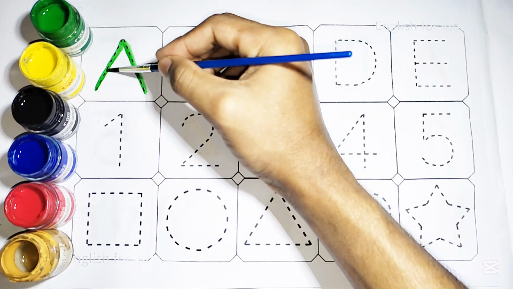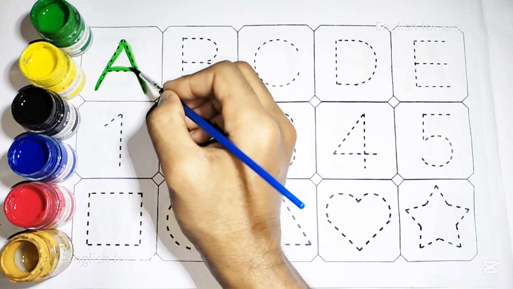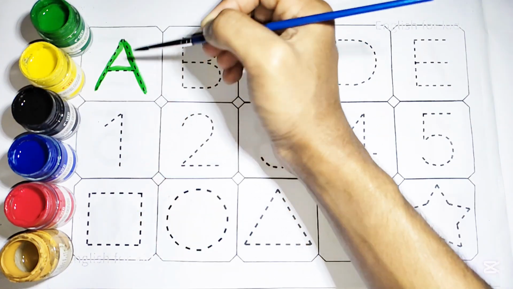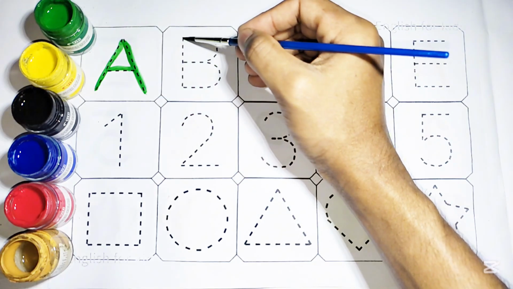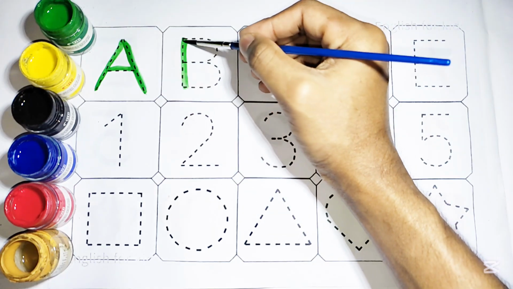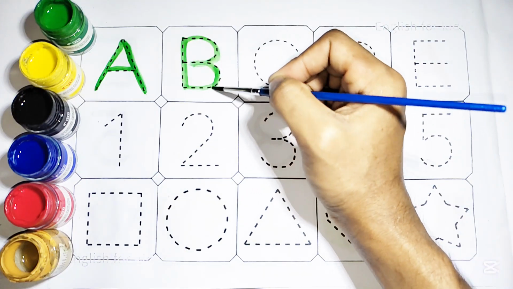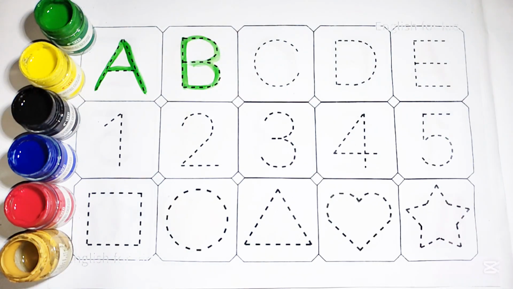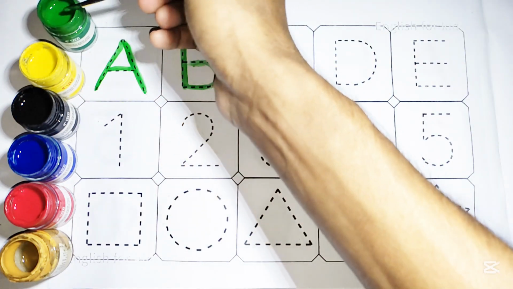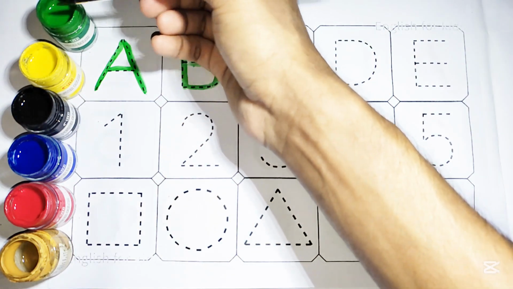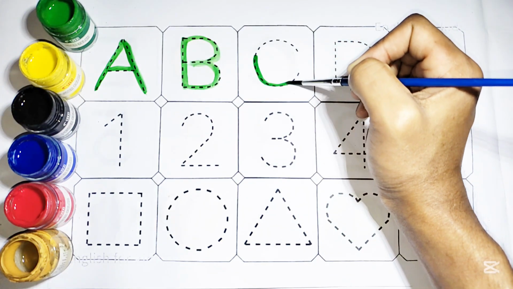First we draw A. A for apple. The next one is B. B for ball. B for bat. Now we draw B. And the next one is C. C for cow, C for cat. Now we use green color and draw the letter C.